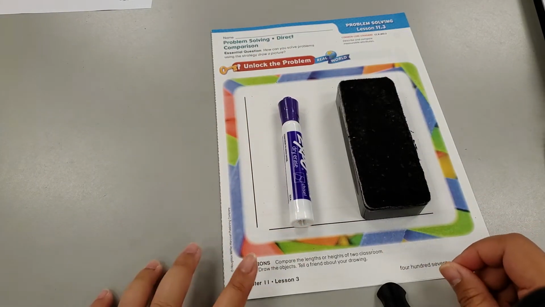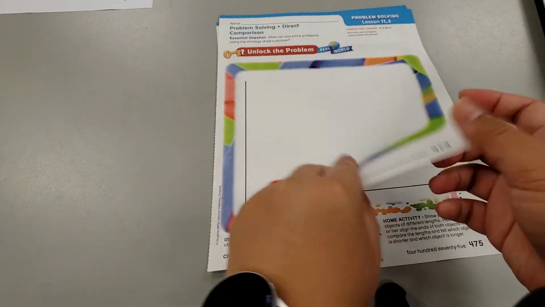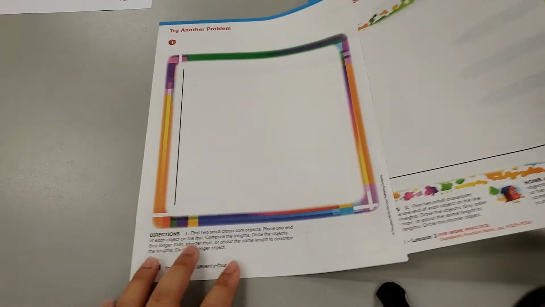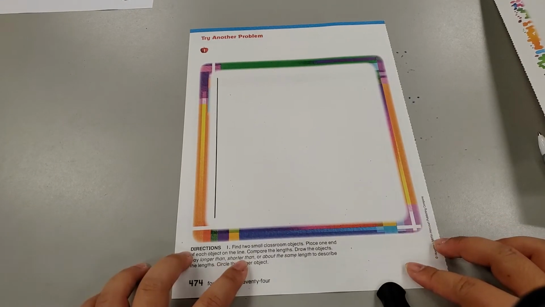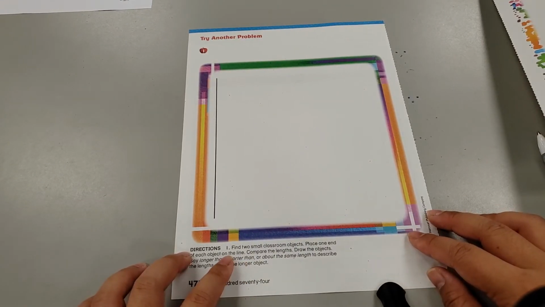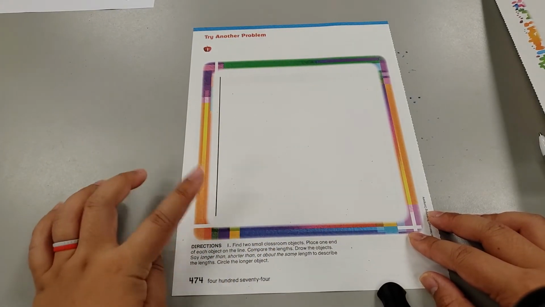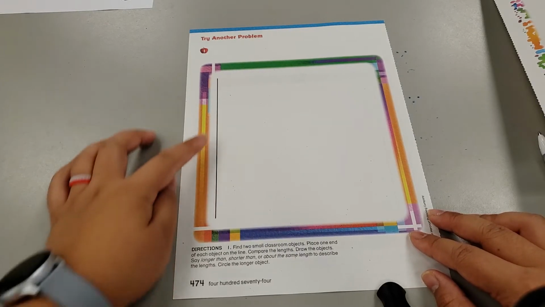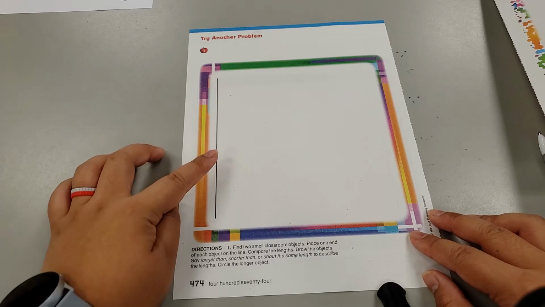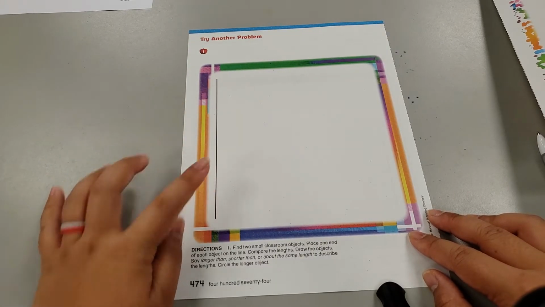Let me go ahead and find another example. So those are two objects. When you turn the page over to this frame with the beautiful colors there, notice where your measuring line is. Is it at the bottom or at the side? It is at the side right here. So we will be comparing lengths. So we'll place one end of an object here and another here.